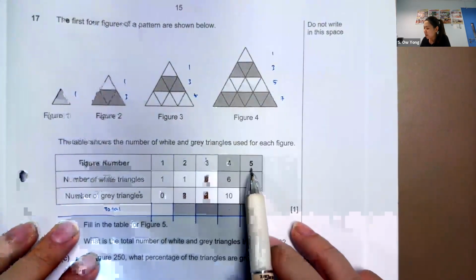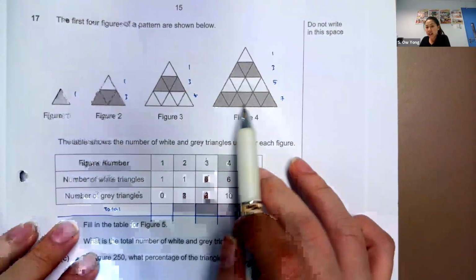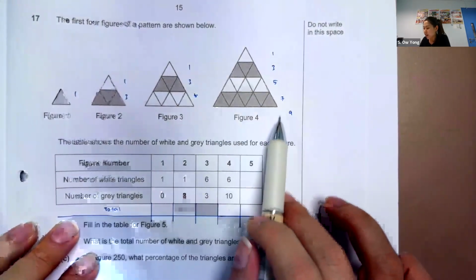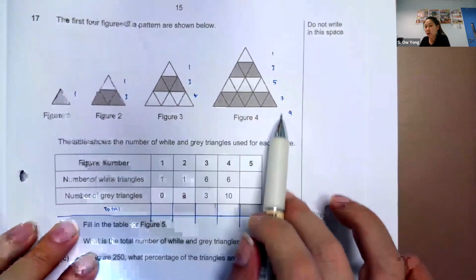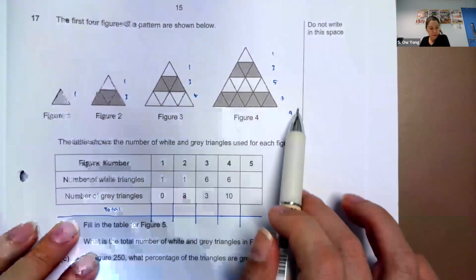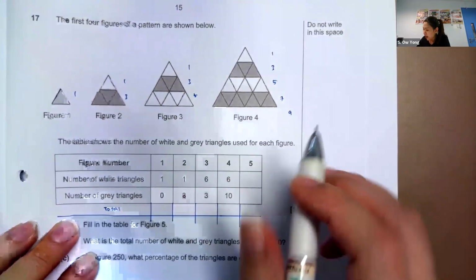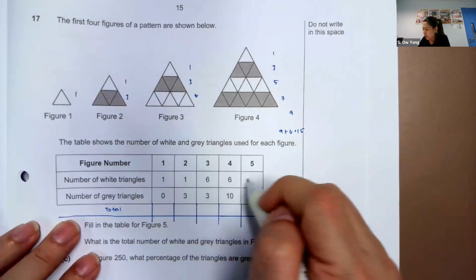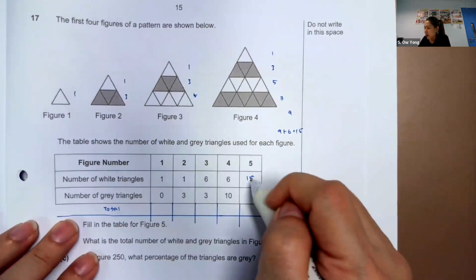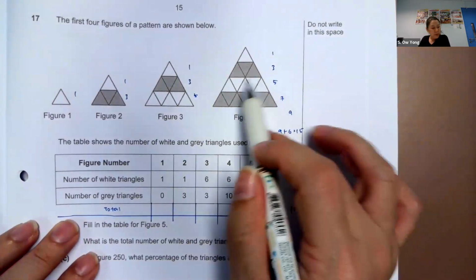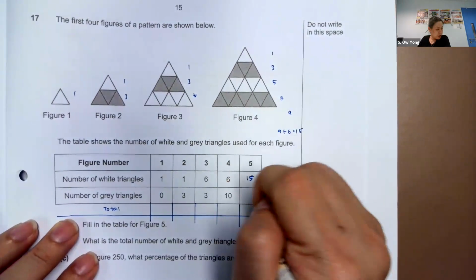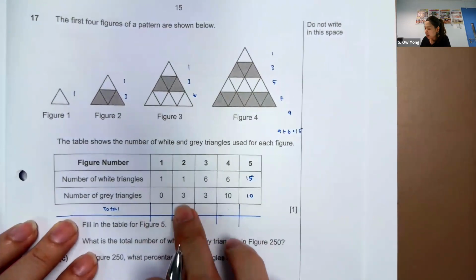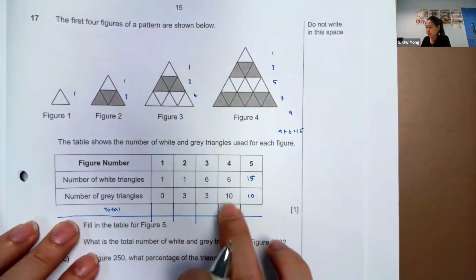How about figure number 5? You know that something will be extended, right? Yes, this figure number 5 will have a layer of white here that is made out of 9. That's why 9 plus 6 is 15. Because we already have 6 white, I know that I have 15. Any change to the gray? No change, so I know that it's 10. You also realize that it's 0, 3, 3, 10, 10, and something else.